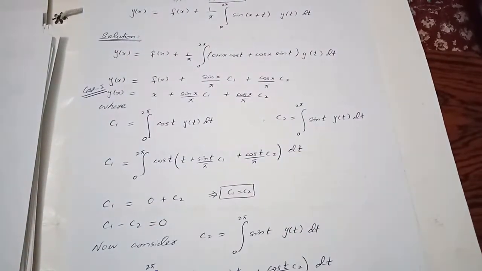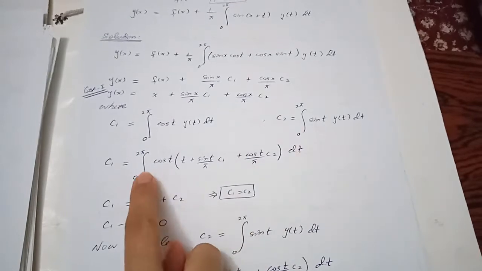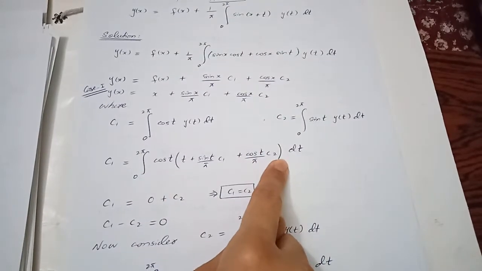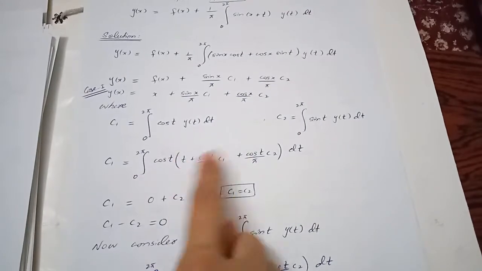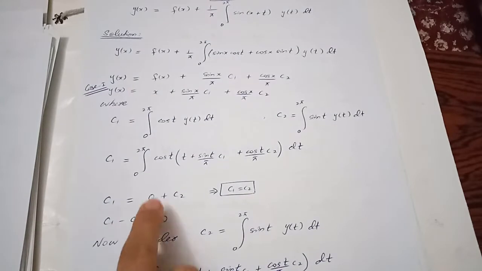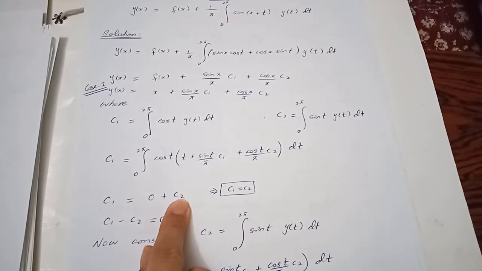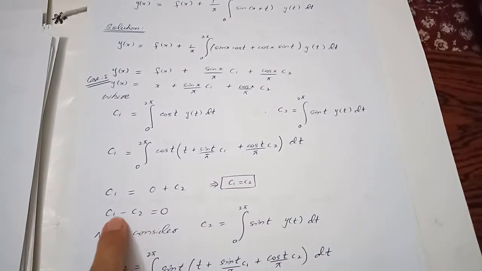After plugging in here, just multiply cos of t with every term and integrate every term separately. You have 3 terms here, and they are adding up. After integrating them separately, apply the limits of integration. So you will get here 0 plus c2. After solving this integral, you will get c1 as c2, or c1 minus c2 is 0.